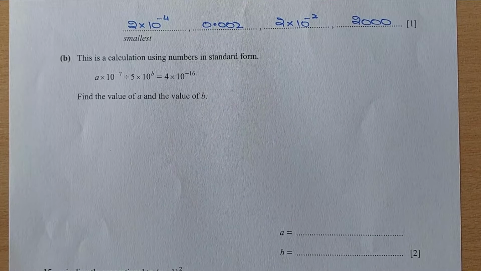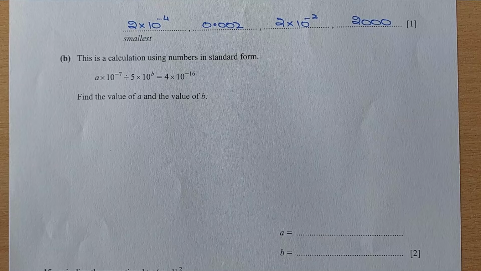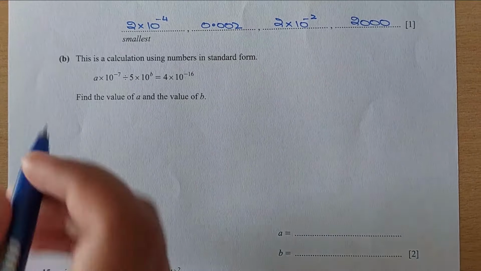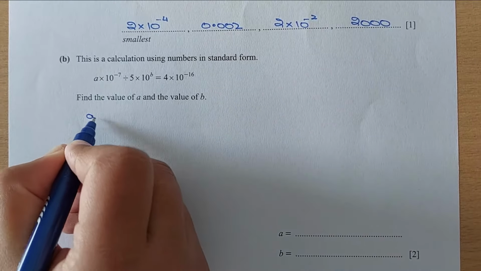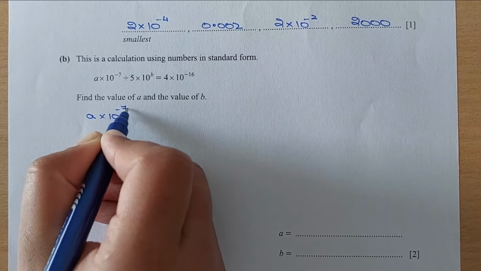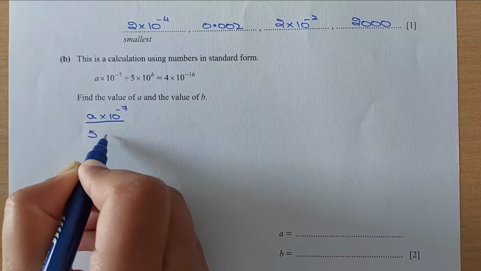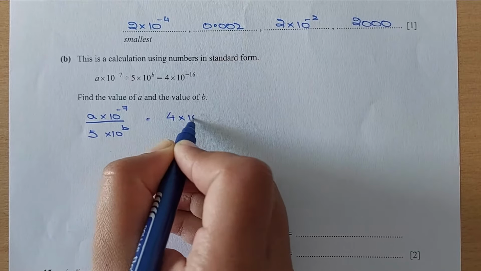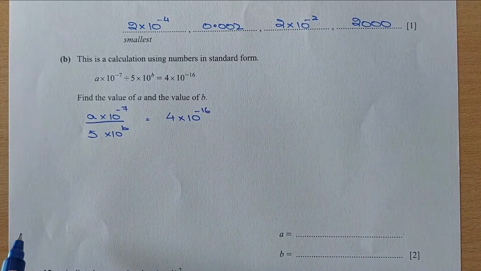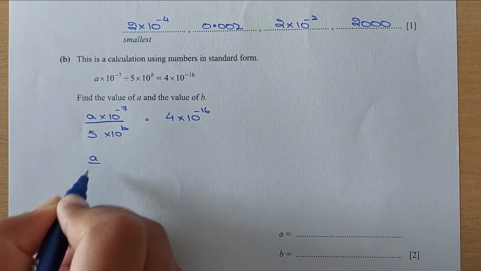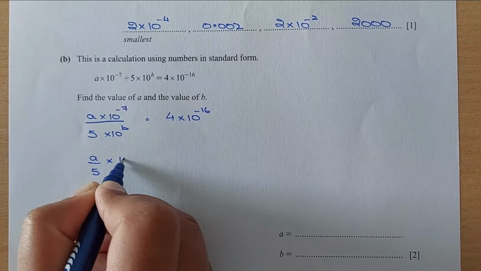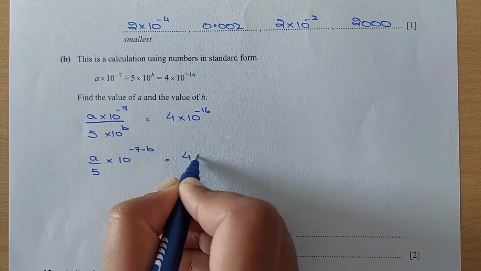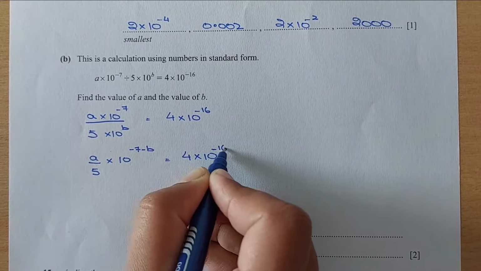Now for B part, this is a calculation using numbers in standard form. Find the value of a and the value of b. It is a division, so we can say a times 10 exponent minus 7 divided by 5 times 10 exponent b is equal to 4 times 10 exponent negative 16. So this is a by 5 times 10 exponent negative 7 minus b, equal to 4 times 10 exponent negative 16, right?